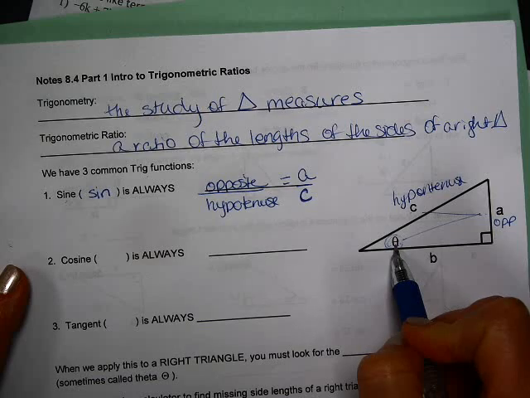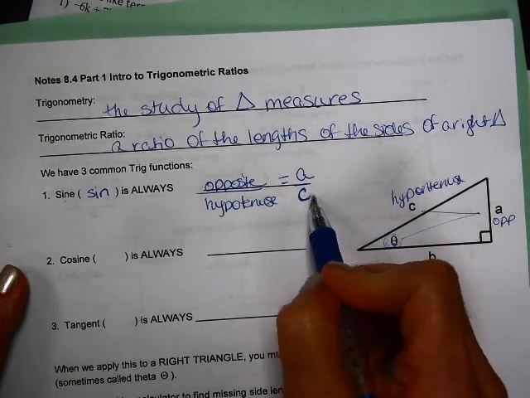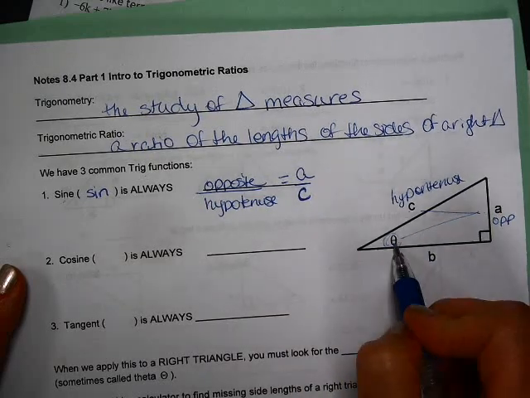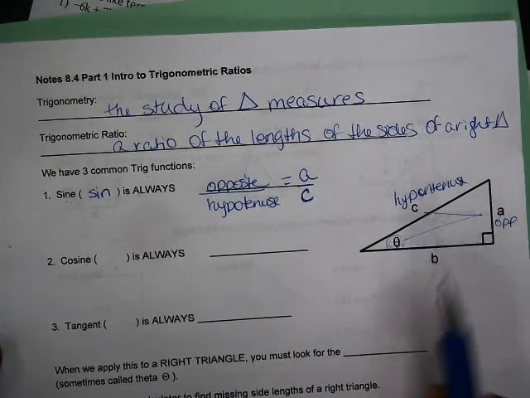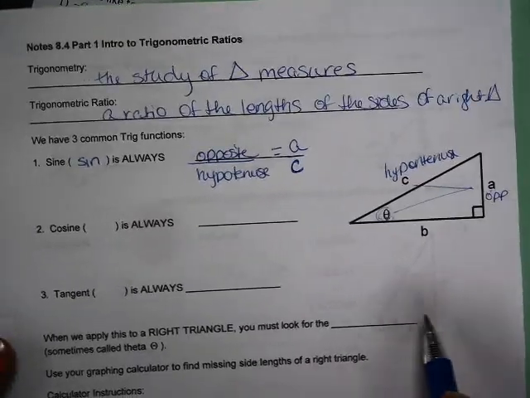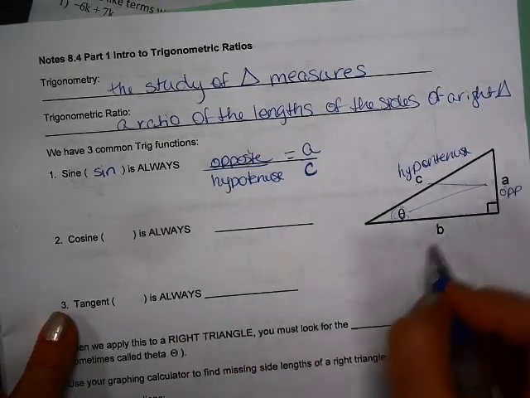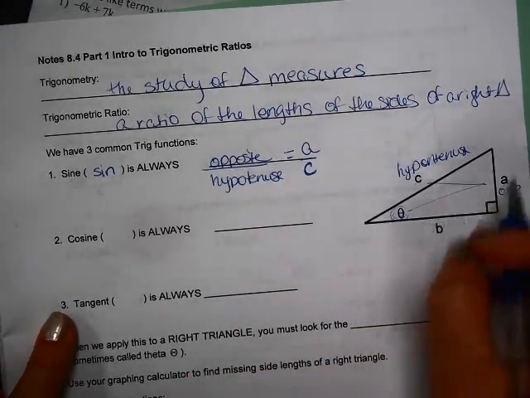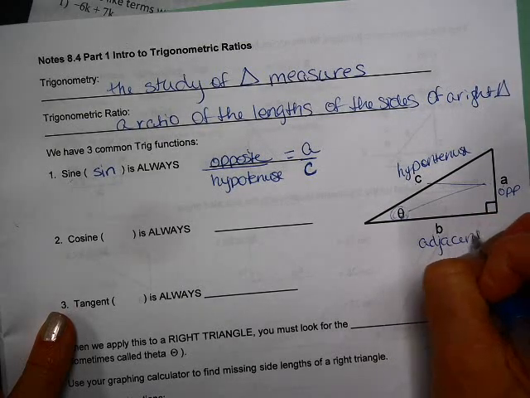So what we're saying is if this angle was 32 degrees, every 32 degree angle in a right triangle would have a ratio that was equivalent to this one. No matter what, every 32 degree angle in a right triangle would have the same ratio of the side opposite to the hypotenuse.